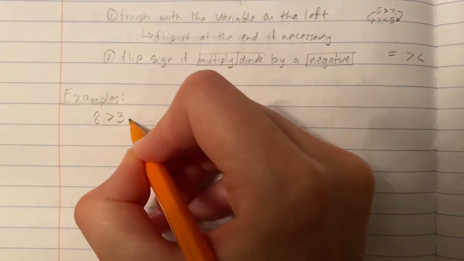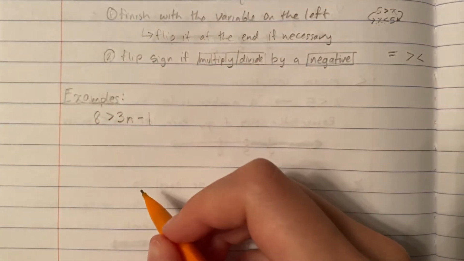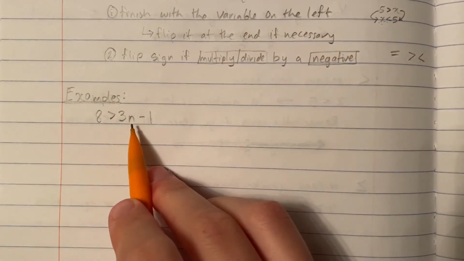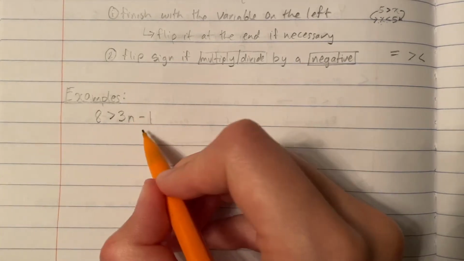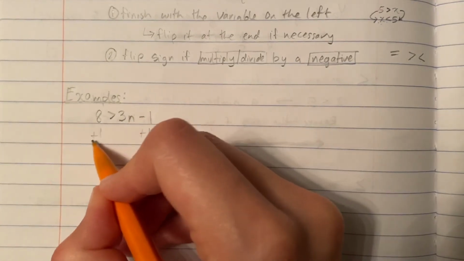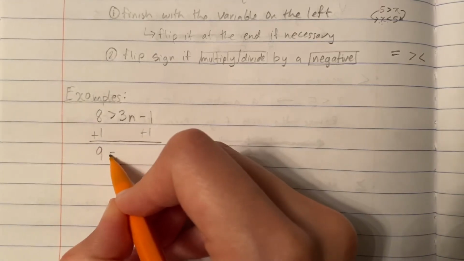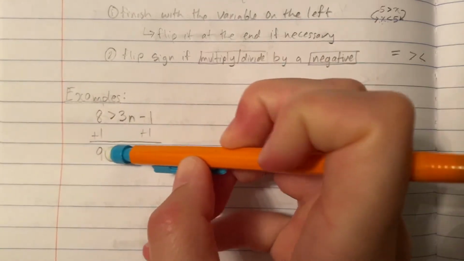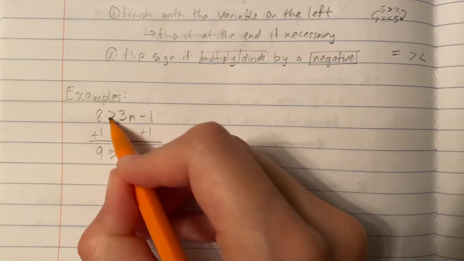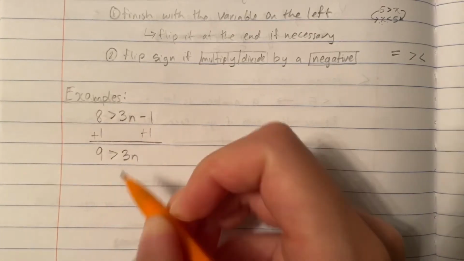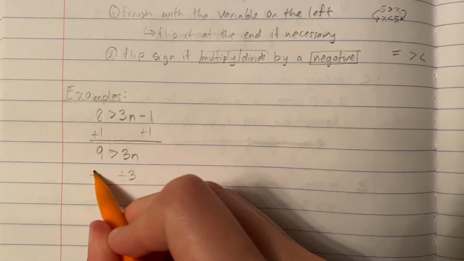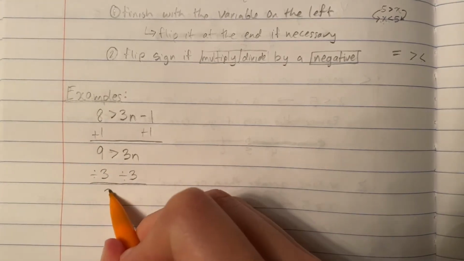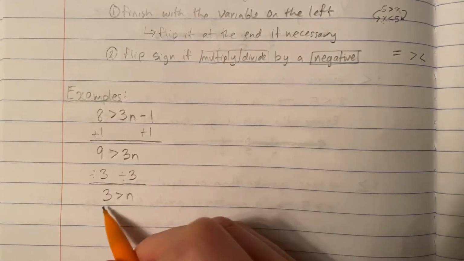8 is greater than 3n minus 1. Okay, so I go to solve this. I solve it just like an equation. So I think to myself, oh, here's the variable n. I need n by itself. So it's being multiplied and subtracted. So I'm going to go ahead and add 1 to both sides. I get 9, and I almost wrote an equal sign, right? Just remember to not lose that inequality sign. 3n. Then I'm going to say, oh, n is being multiplied by 3, so I divide by 3. And I get 3 is greater than n.